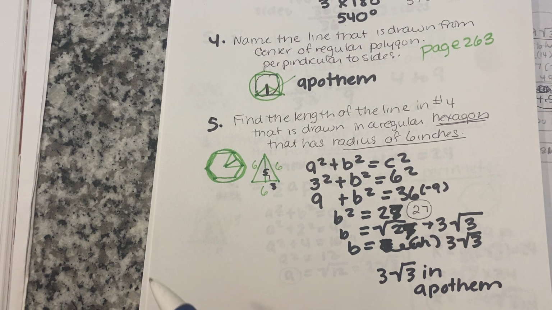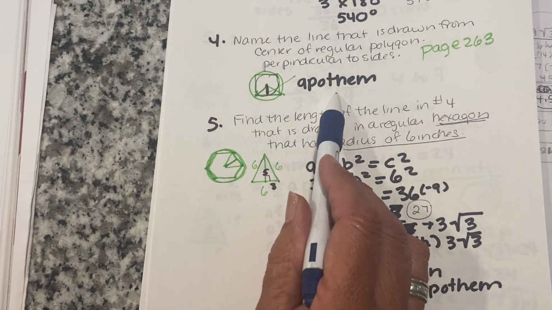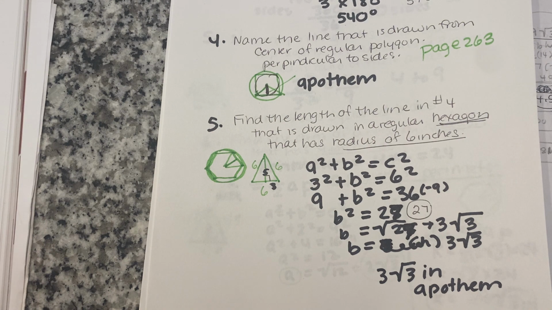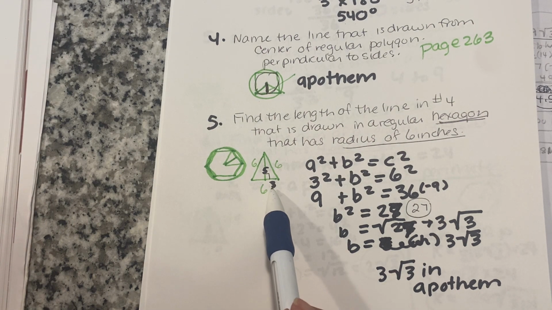And so what they want to know is the line in number 4, this apothem. They want to know what the apothem is. So I told you we were going to do that. So we have a special triangle here, an equilateral triangle.